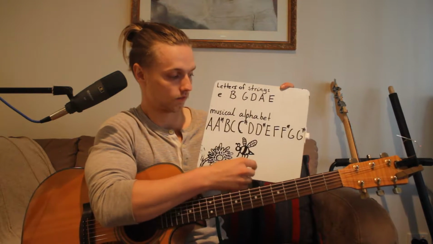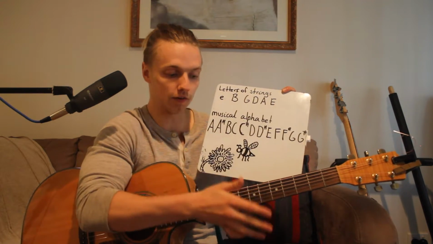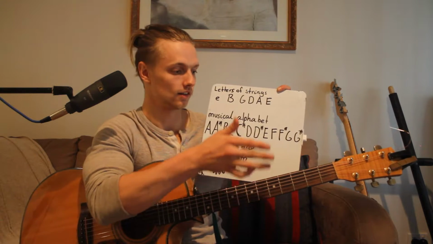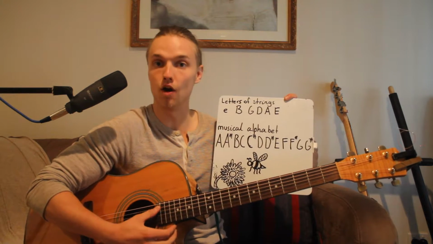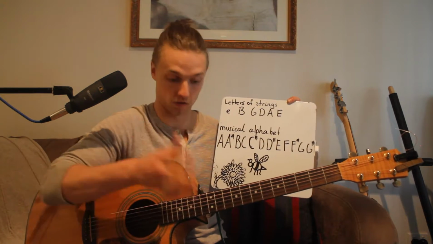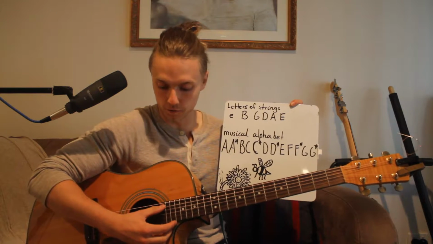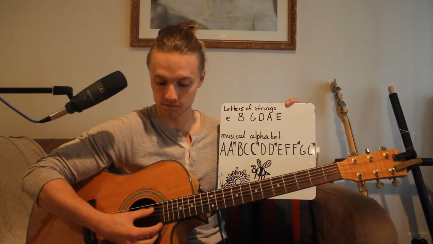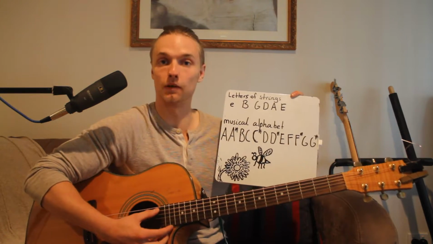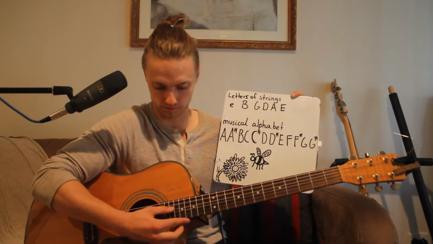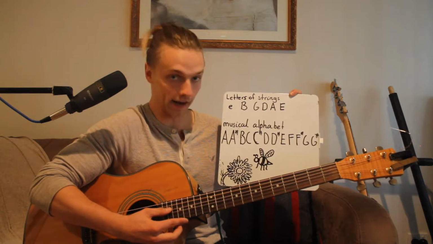Okay? Now, when you're finding all the notes on the guitar, now that we know what each of our open strings are, we now know where all the notes on these strings are. So if we go to our A string, that is an A note when you play it openly. A note. Okay?